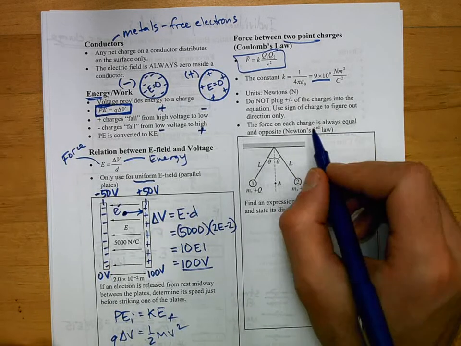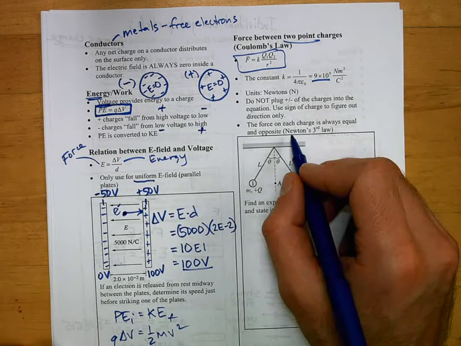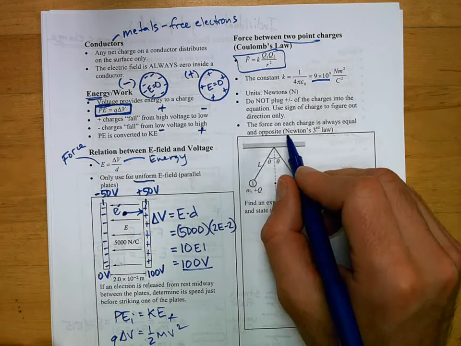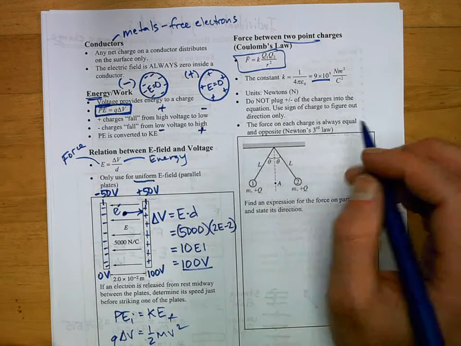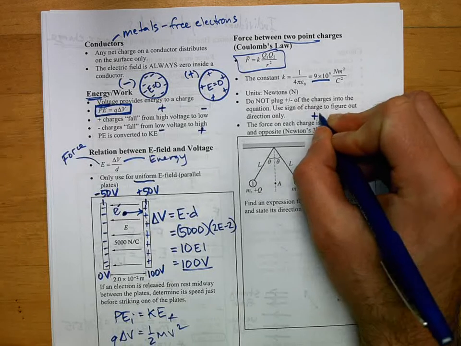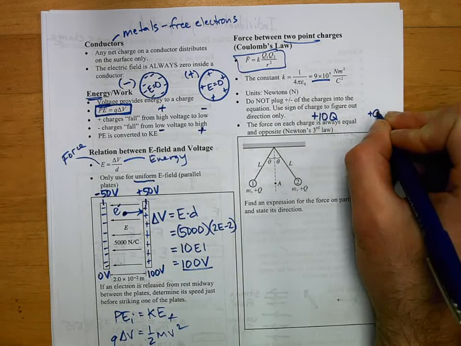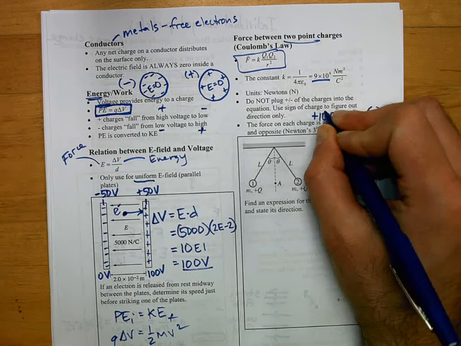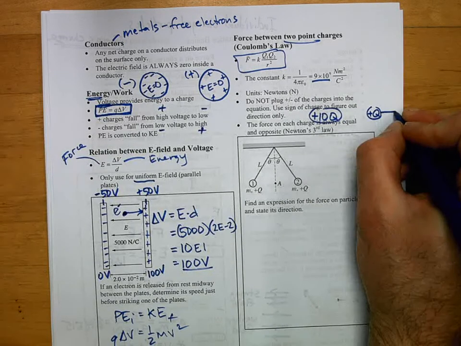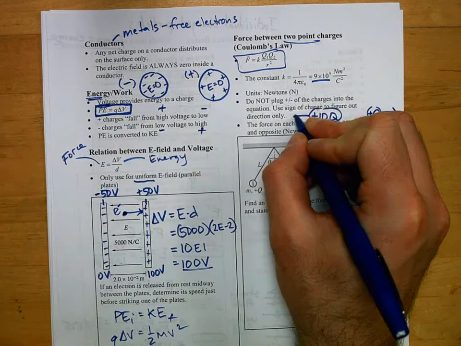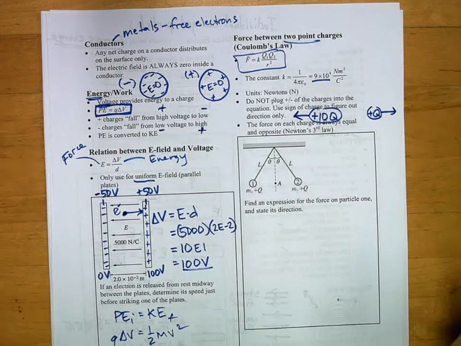Remember that the force on each charge has to be equal and opposite because of Newton's third law. So it doesn't matter if I have a big old plus 10Q over here, and over here I have a 1Q, here a big charge, here a little charge. They're still going to feel the same repulsive force because of Newton's third law.